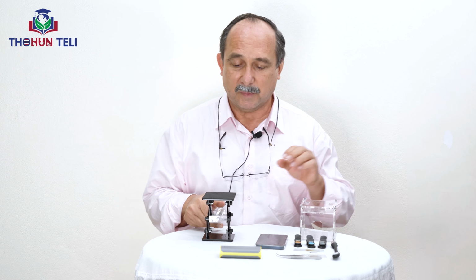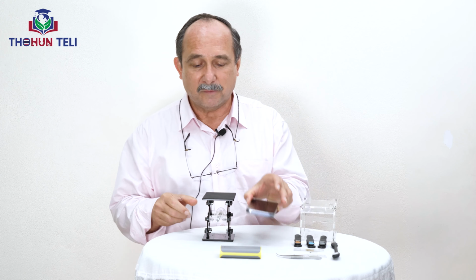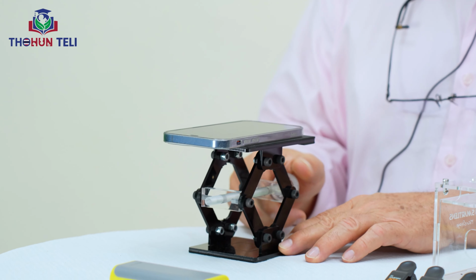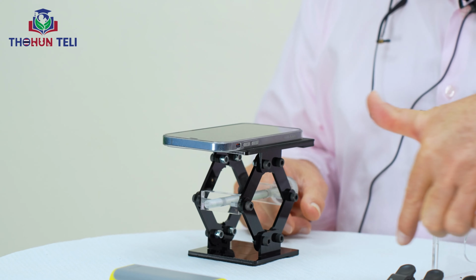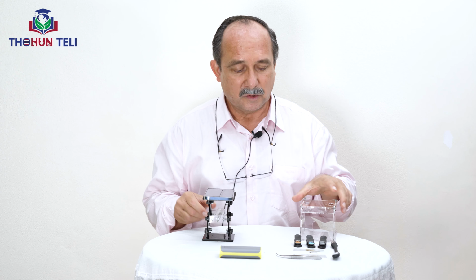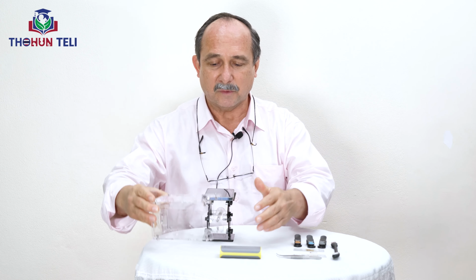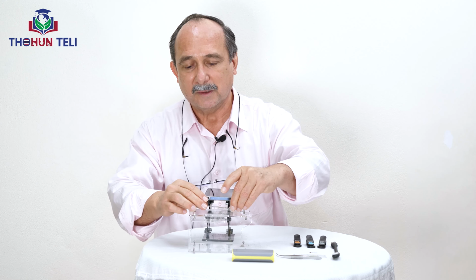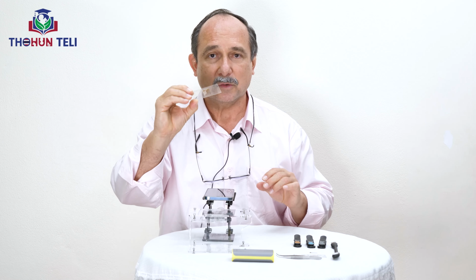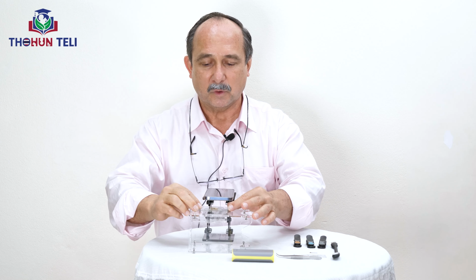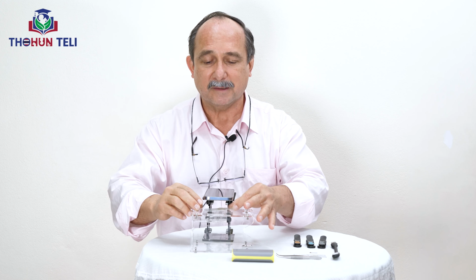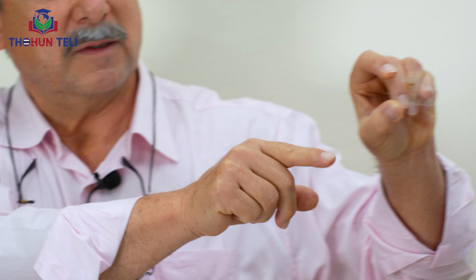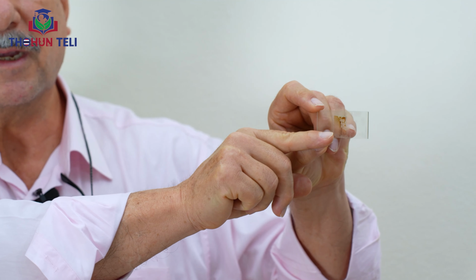So we have this platform that is to put the telephone on, to focus up and down depending on the size of the lens that you use. Then we have another platform here to set up the sample that you would like to magnify, to identify. In this case, we are using a mosquito larva that maybe you can see around there.